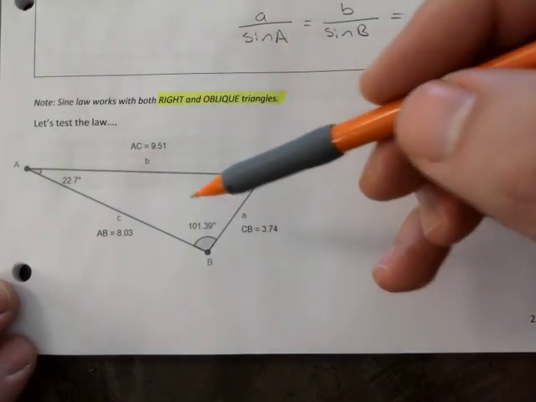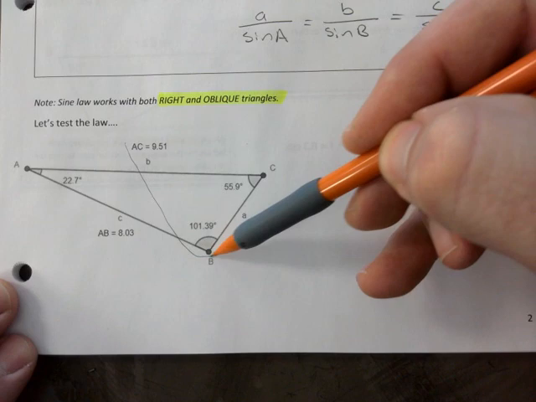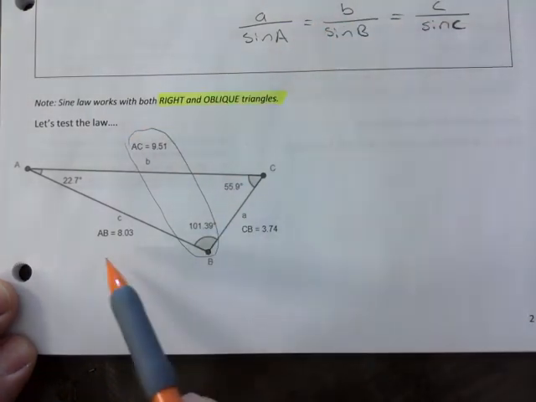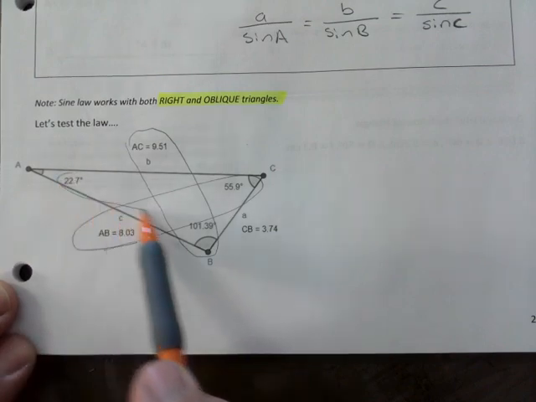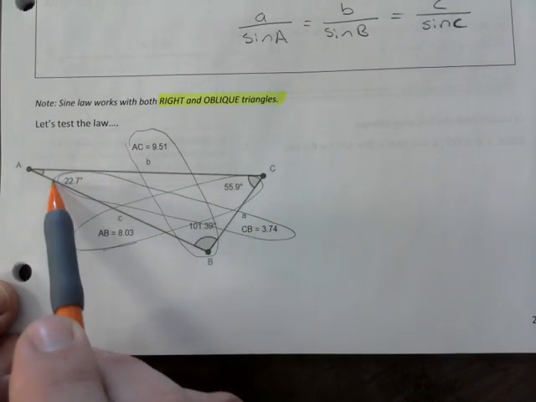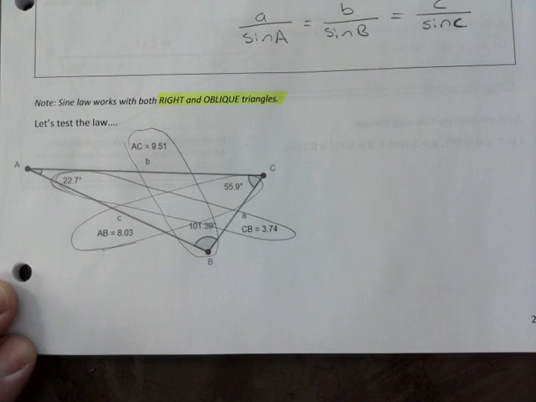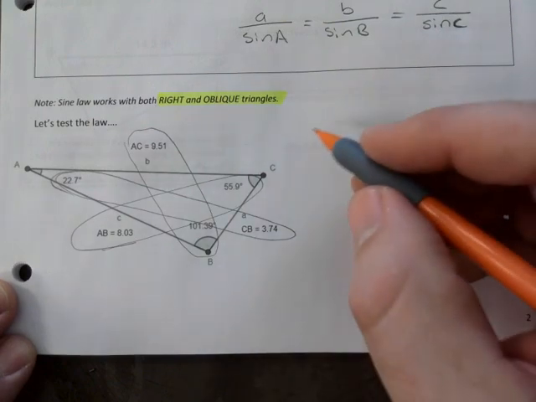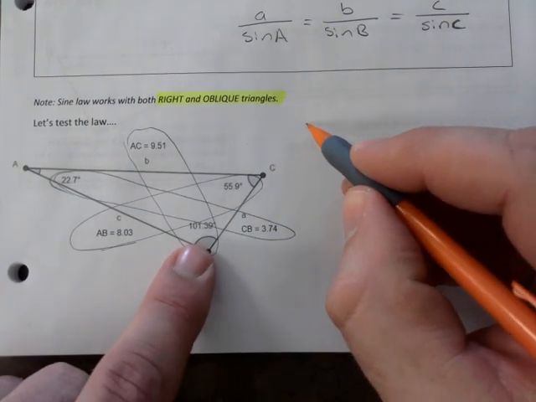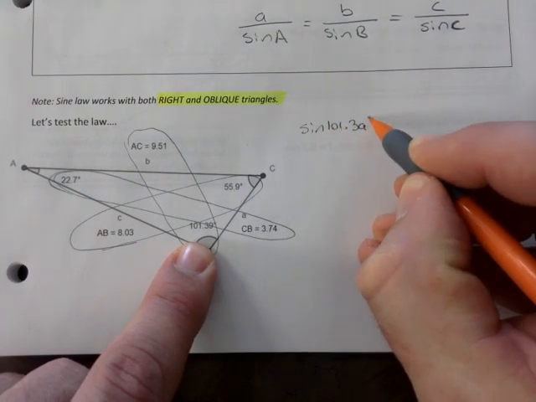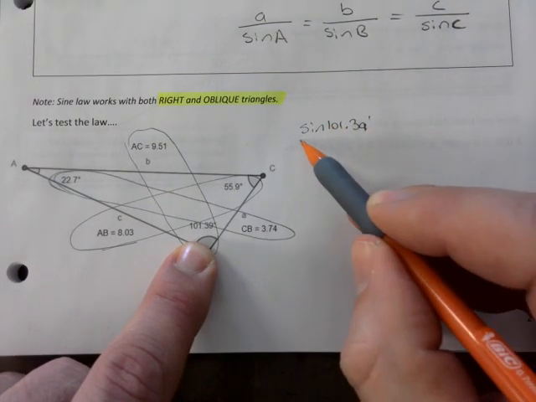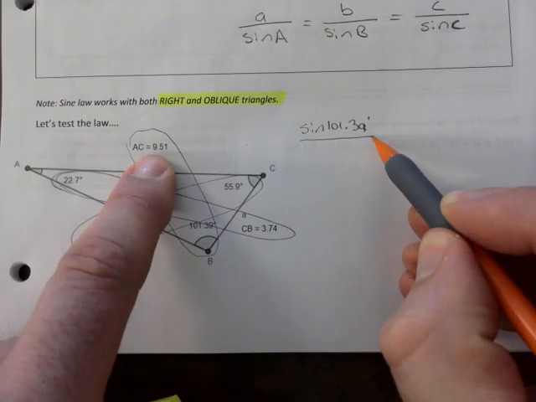Okay, I'm going to pair this up. These are a pair. These would be a pair. And then that angle here pairs up with that side right there. So in no particular order, if you were to take sine of 101.39 degrees and divide it by the side length across from it.